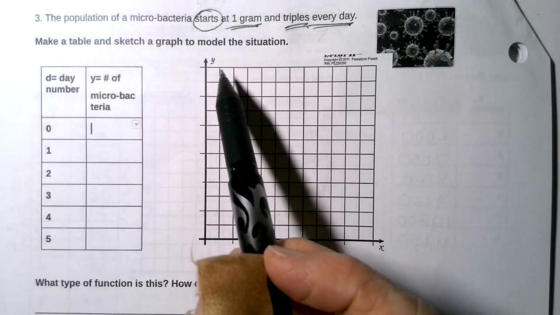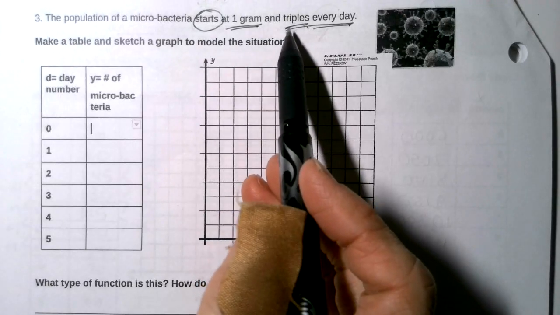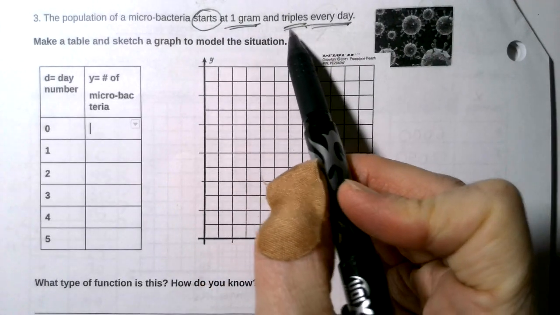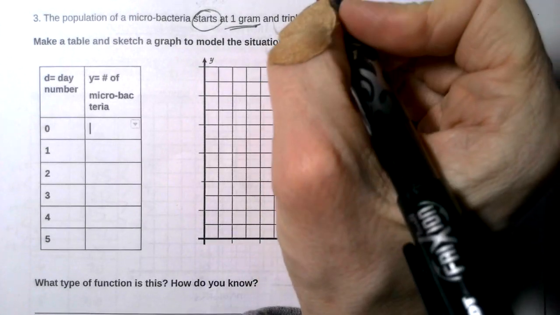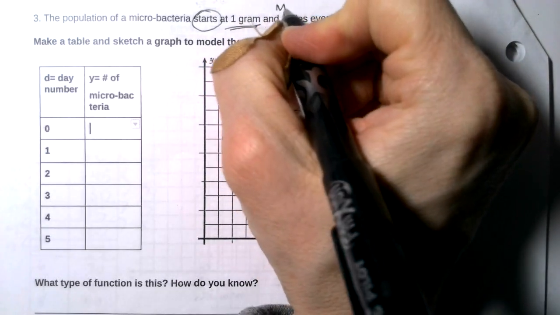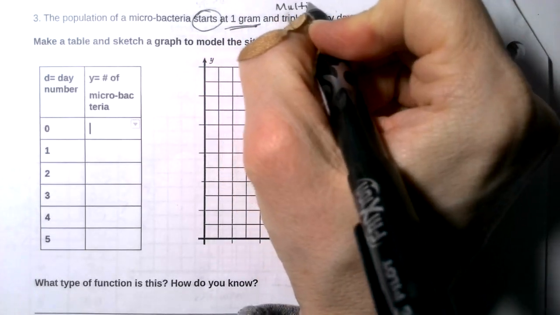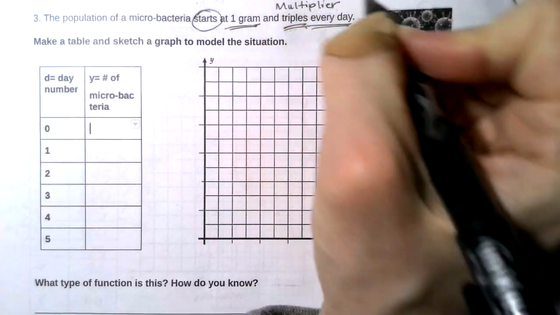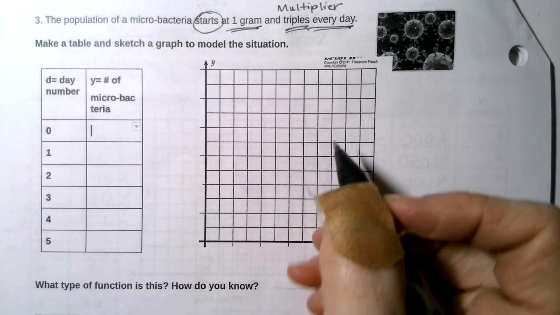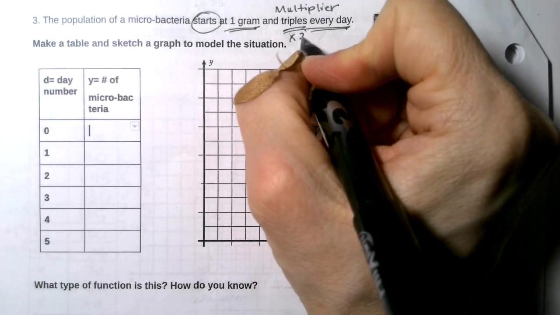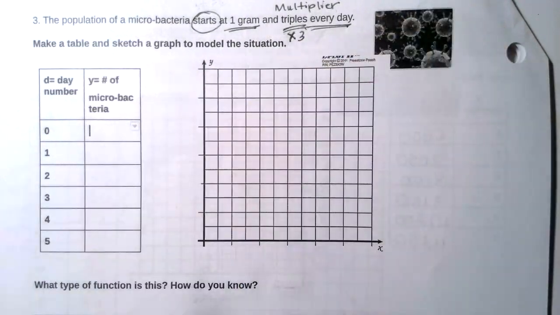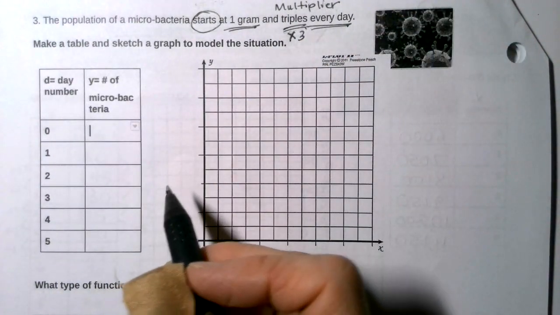Already it is seeming to me that it will not be linear like our previous examples, because tripling is a multiplier. Tripling means times 3. So let's see what that would mean for our table.